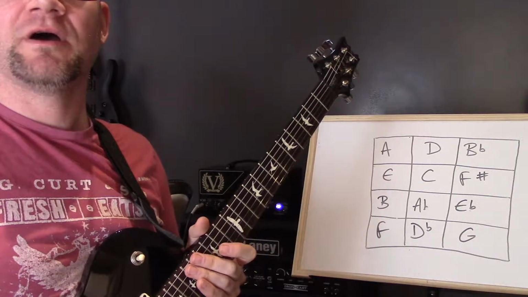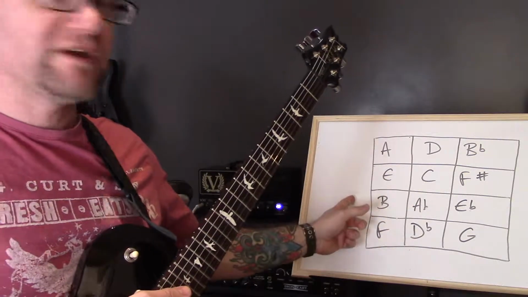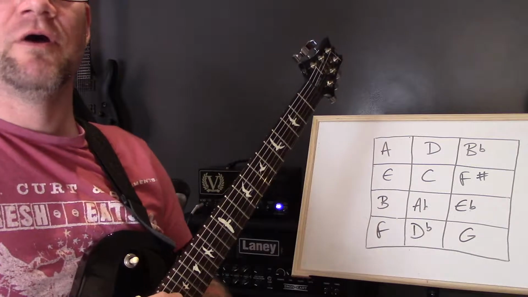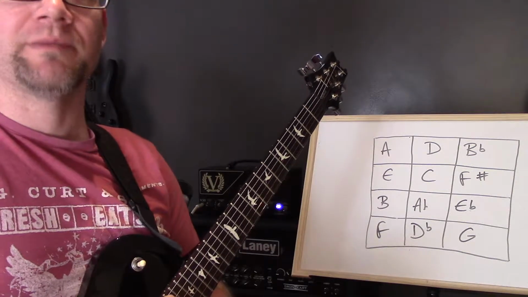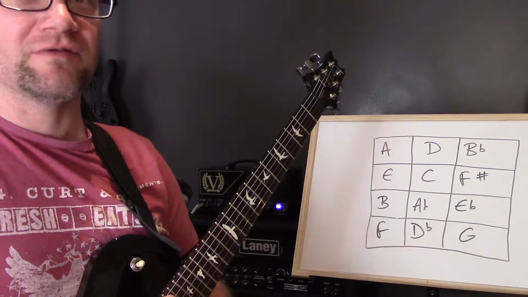So last week I uploaded my practice grid onto Patreon. I thought I would explain it because a couple of people have asked how to use it.